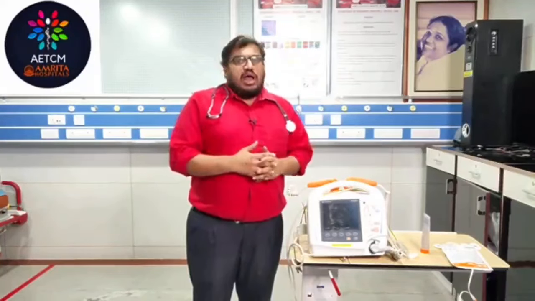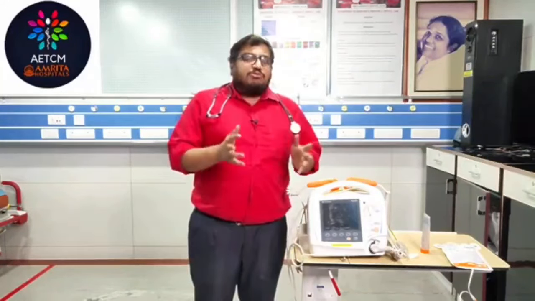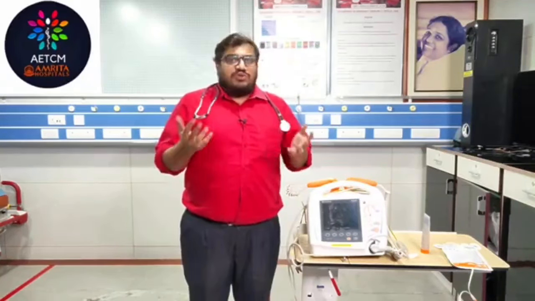The defibrillator was invented somewhere in the 1950s. At that time, they tried to revert ventricular fibrillation and found it successful, and from 1960 onwards they identified the use of direct cardioversion. So that is the history of the defibrillator. Basically, defibrillators are divided into two or three types. You can have a biphasic defibrillator and a monophasic defibrillator.